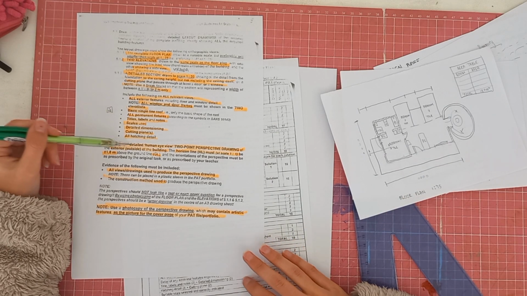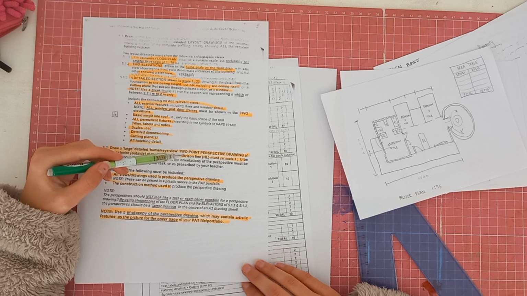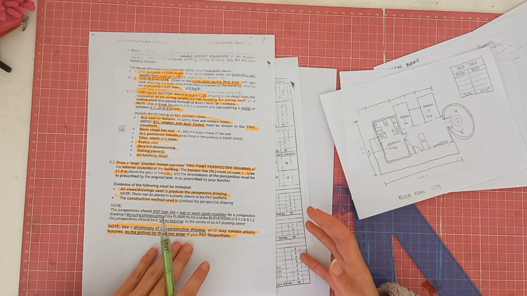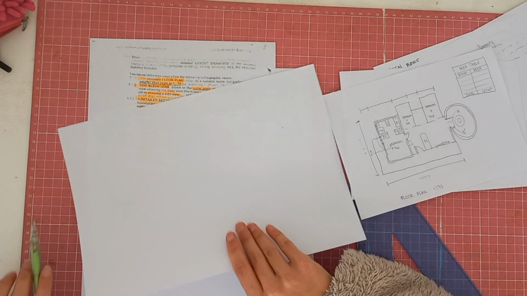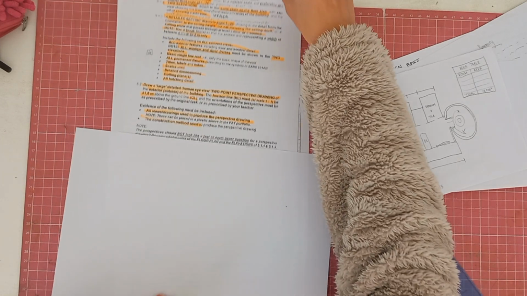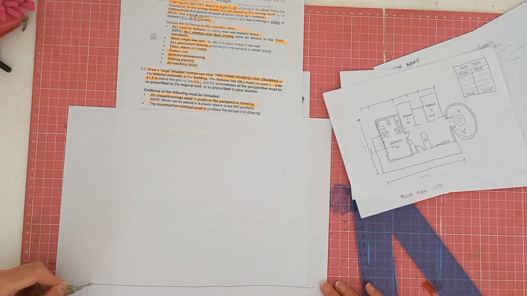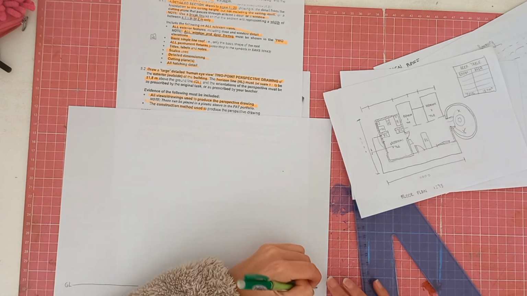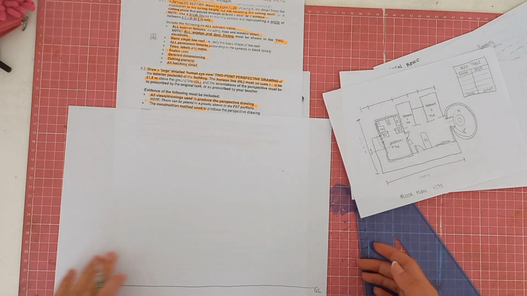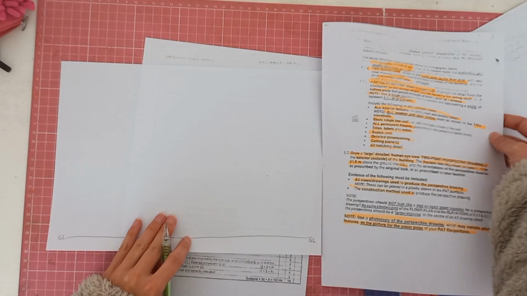It says a large detailed human eye view 2-point perspective drawing of the exterior outside of the building, the horizontal line, okay. So let's just pretend this page here is our perspective. The horizontal line must, at scale 1 to 1, be 1.8 meters above the ground line. So say here you've got your ground line at the bottom. Let me just see that you can see this again, because I can't always see what you see.